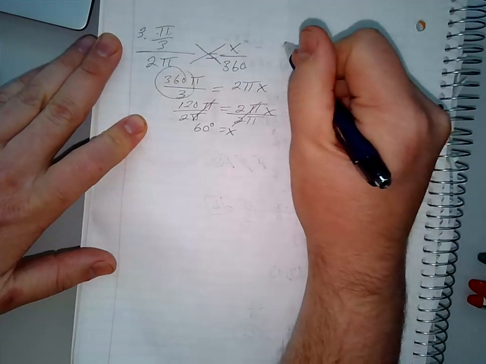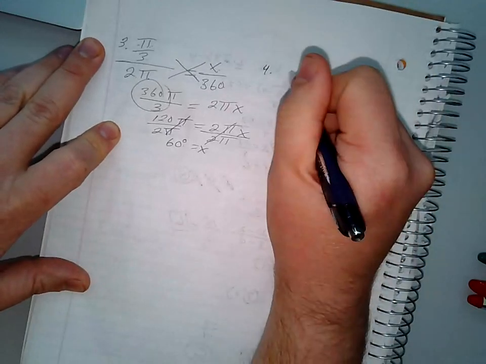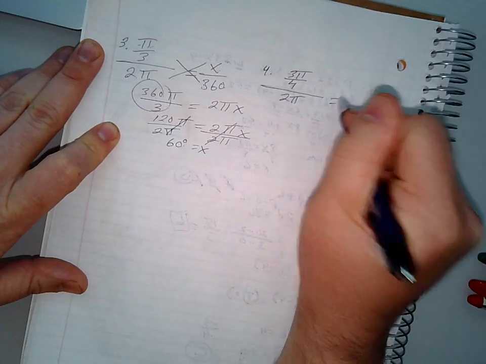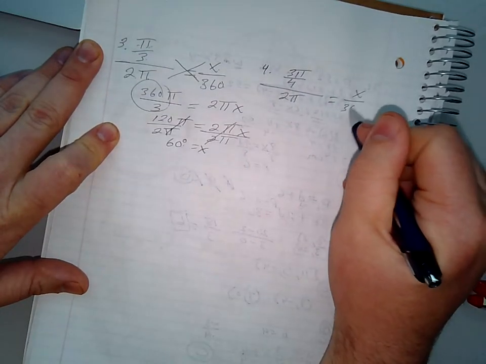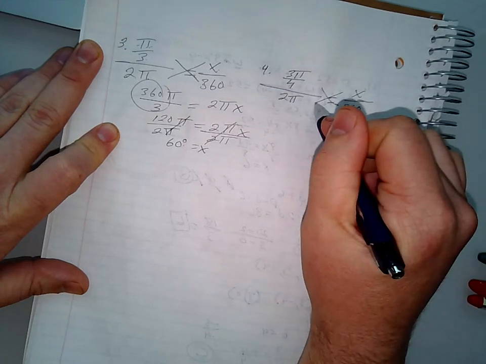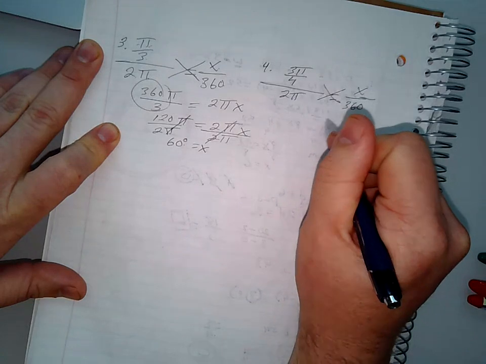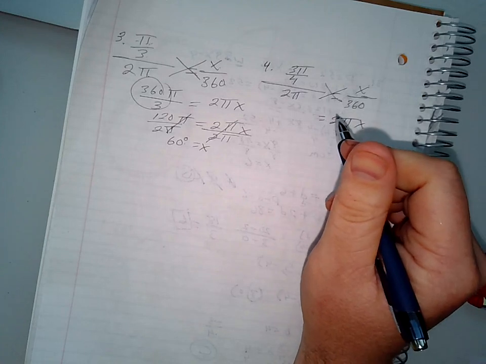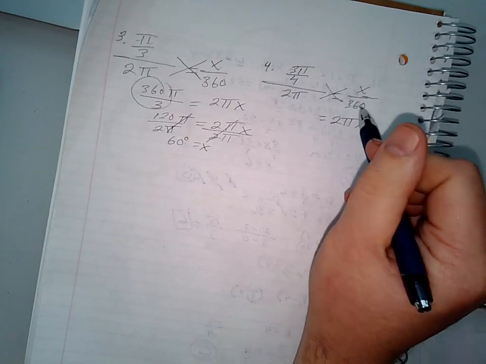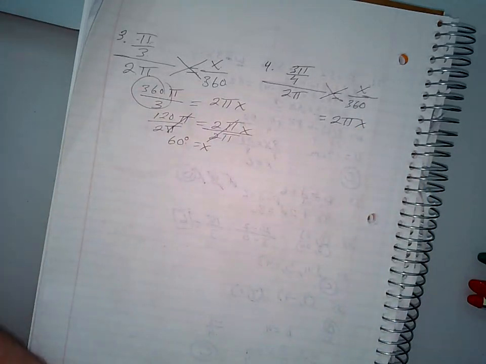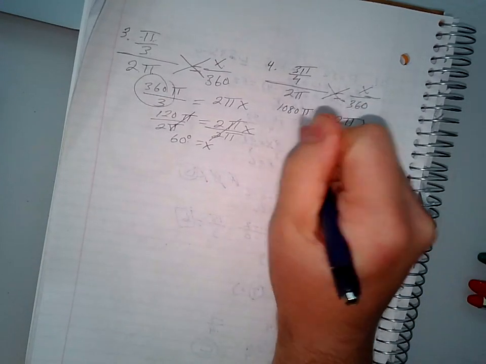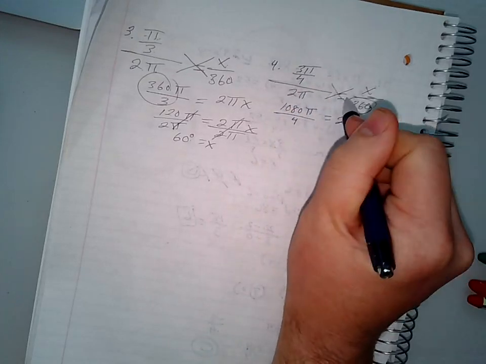All right. The new number 4. Number 4 says 3 pi over 4. I'm going to set that over 2 pi, and set that equal to x over 360. I'm going to cross multiply, and I'm going to get 2 pi x on this side. 360 times 3 pi. 360 times 3 is going to give me 1,080. So 1,080 pi over 4, because that's what 360 times that is.